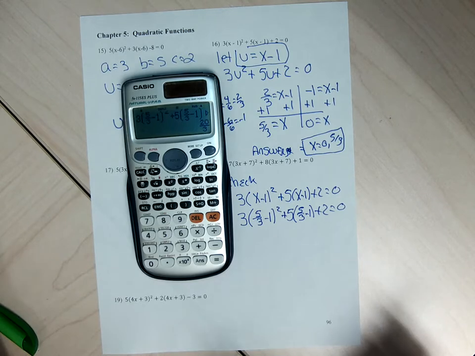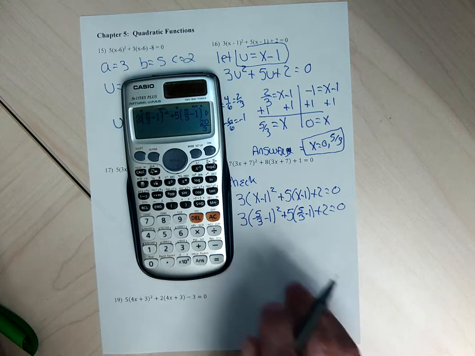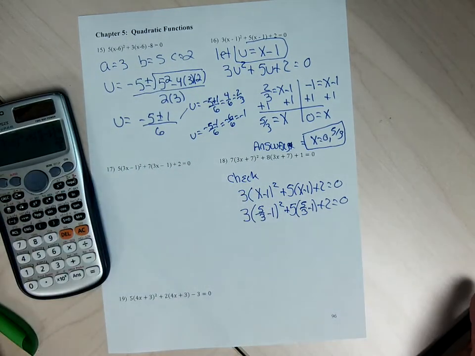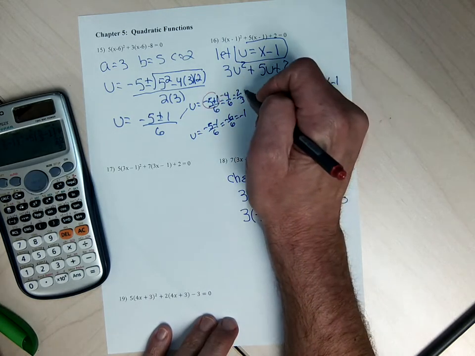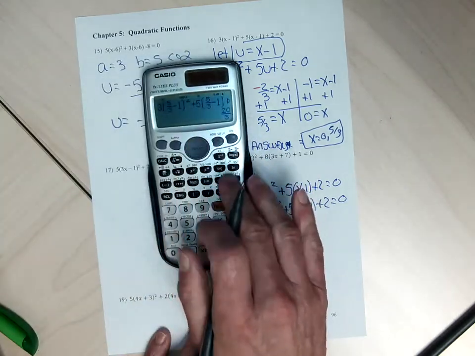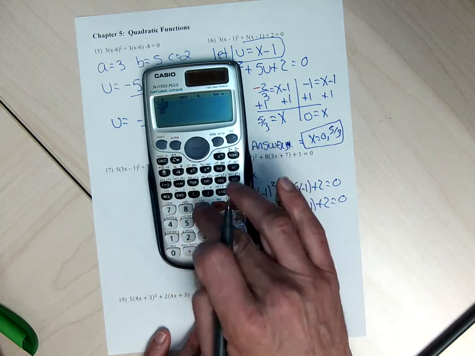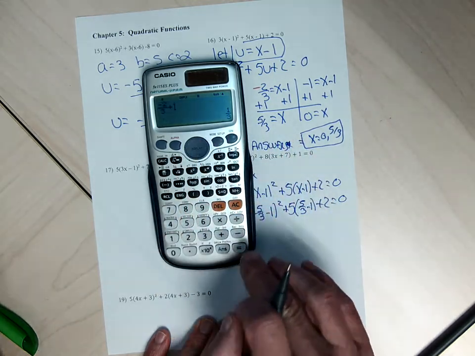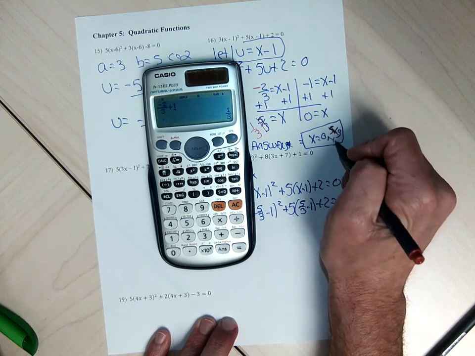So I have a math error, or I didn't check right. Let me try to do the checking first. Crikey. I don't know where my mistake is. Oh, I see my mistake. I blew a sign right here. This negative 5 plus 1 should be negative 4 over 6, which should be negative 2/3. So this should be negative 2/3 plus 1. I should have done this: negative 2 over 3 plus 1. This is a benefit of checking. My answer should be 1/3 and not 5/3.